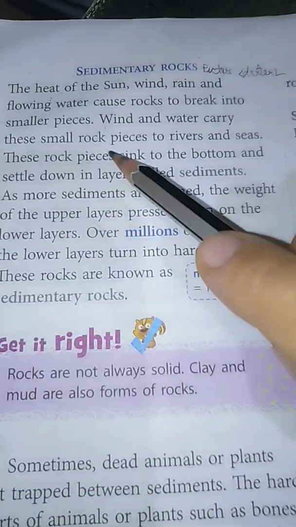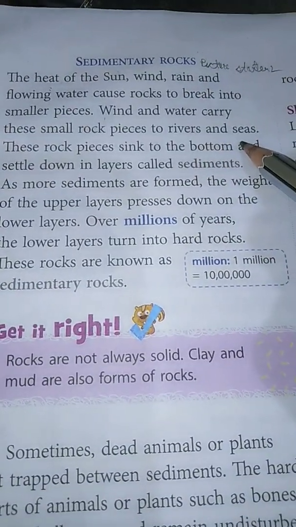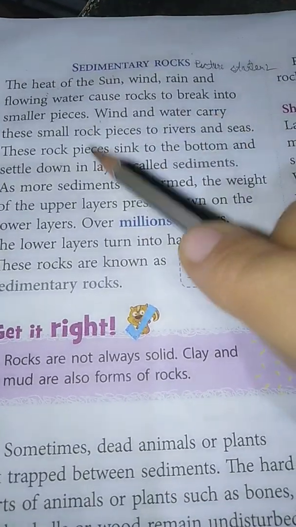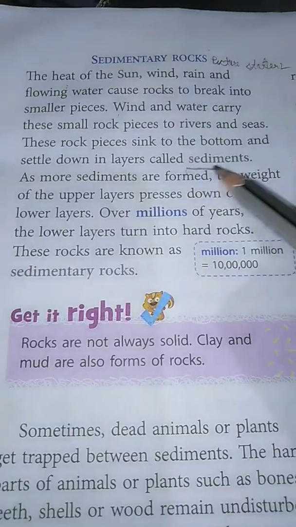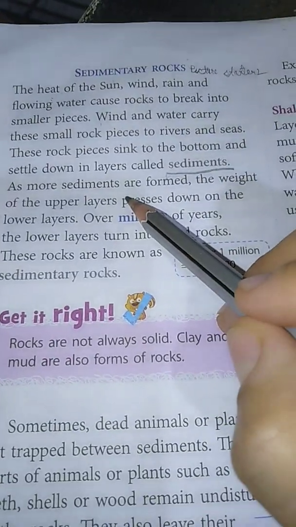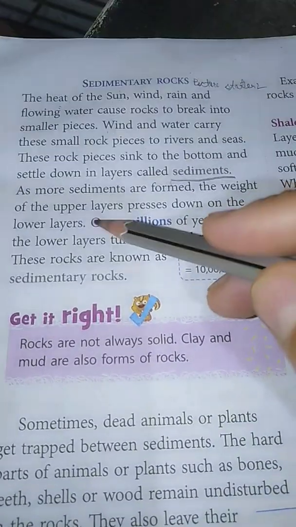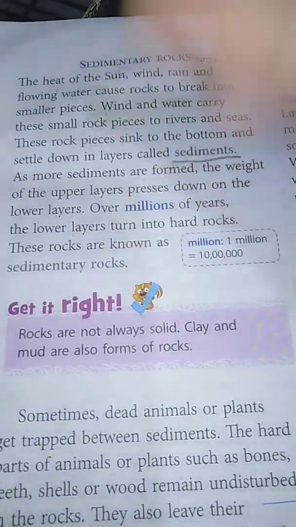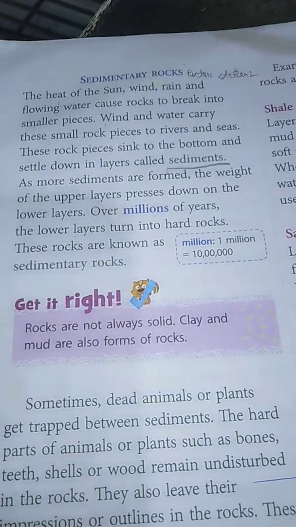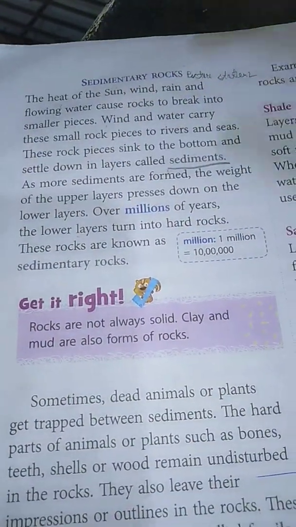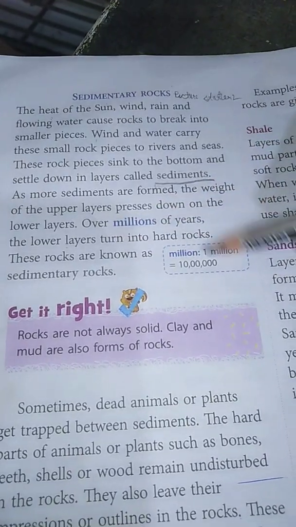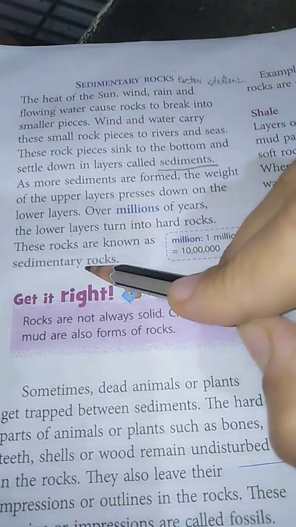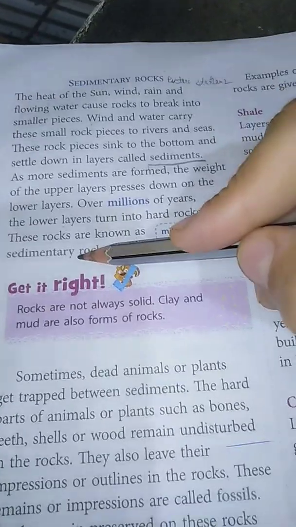Wind and water carry the small rock pieces to rivers and seas, and these rock pieces start settling down at the bottom in the layers, forming the sediments. After many layers are formed, the upper layer presses down the lower layers. Now pressure starts creating one layer, two layers, three layers, hundreds of layers, and then pressure starts building, and then the lower layer turns into hard rocks, and these rocks are known as sedimentary rocks.